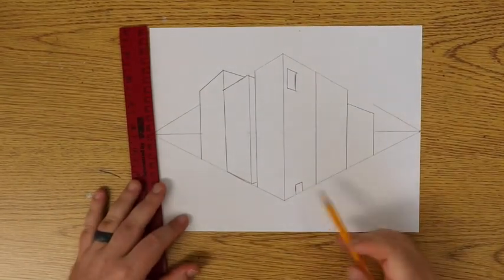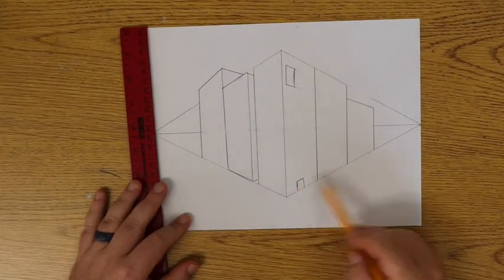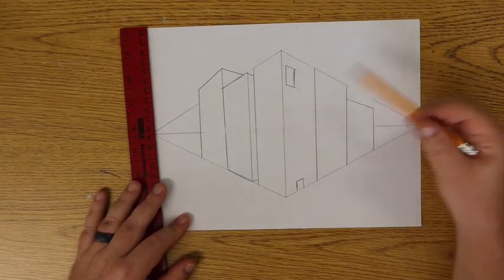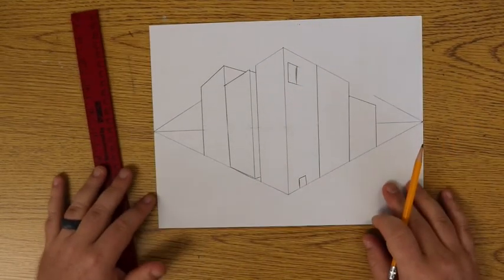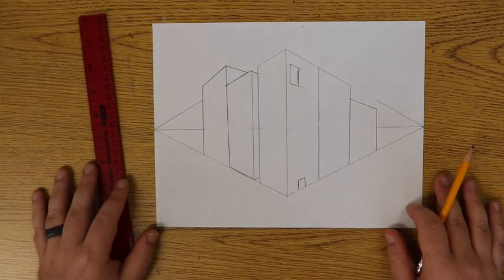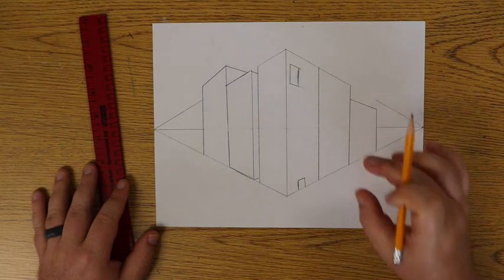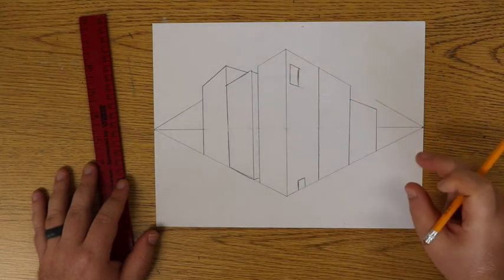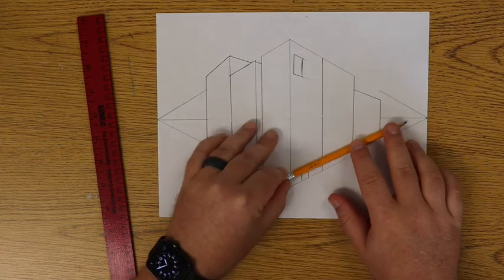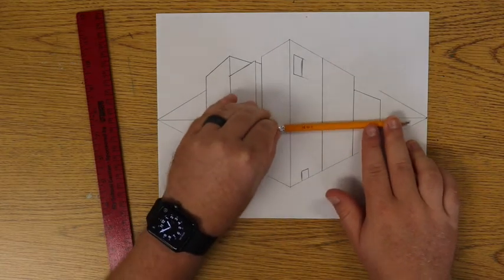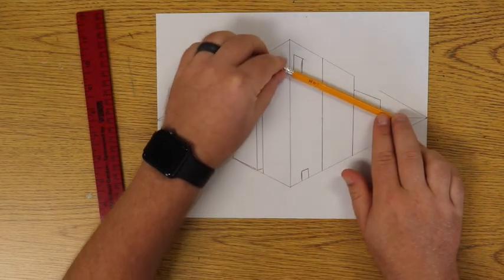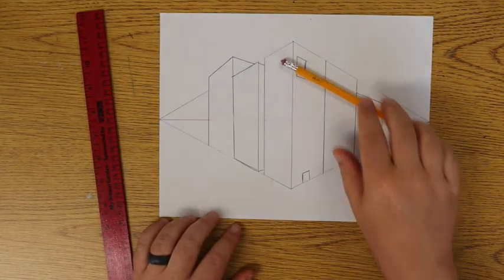The difference is, since this door is below my horizon, it points up. Since that window is above the horizon, it points down. So all your details, all your windows and doors will work that way. None of them will be perfectly straight. As I get down here, they're going to be pointing up. They'll get closer to being straight as I get towards the middle. And as I get way up here, they'll point down.